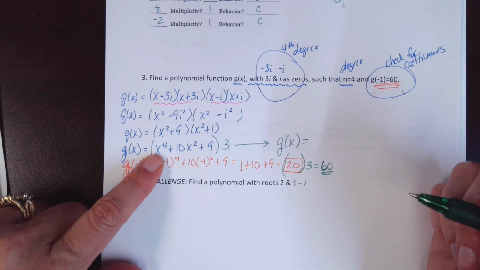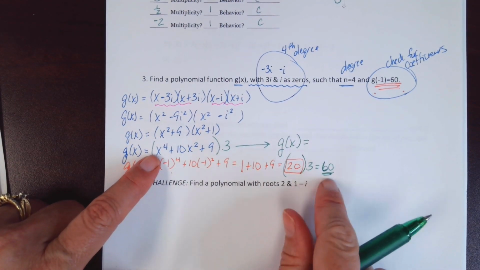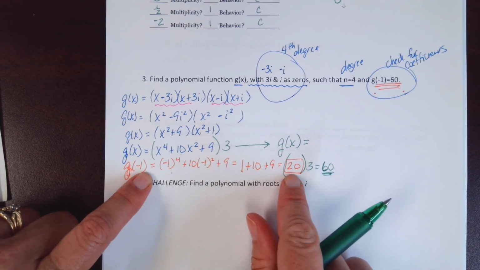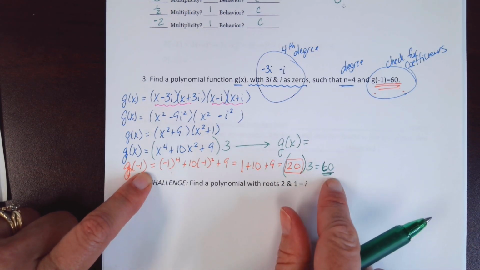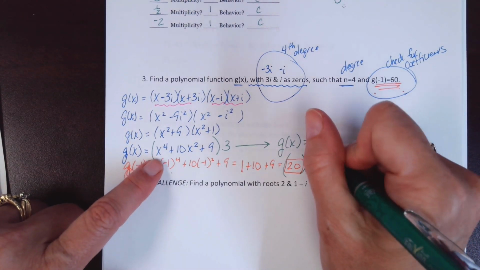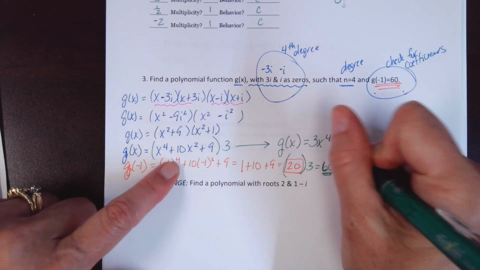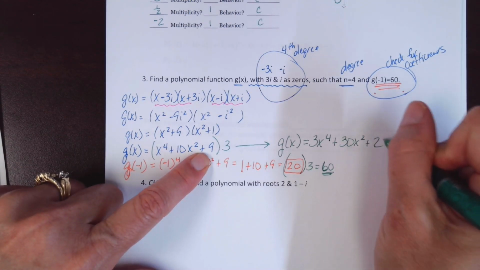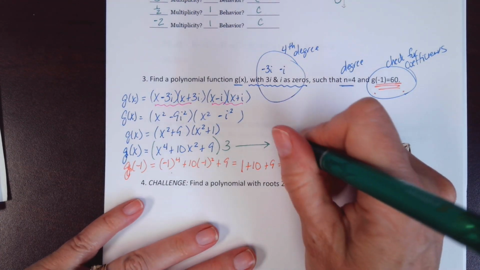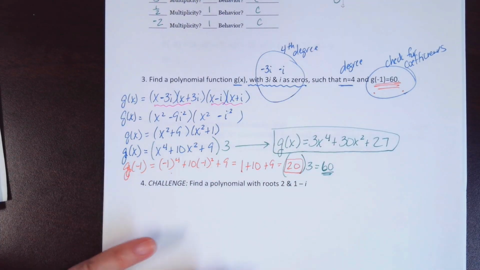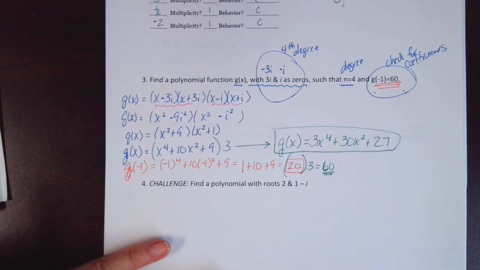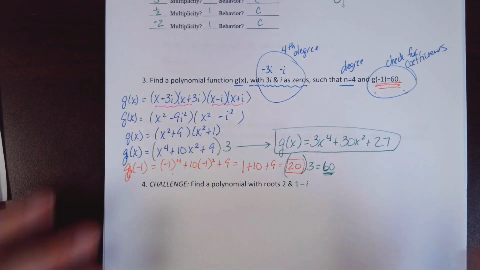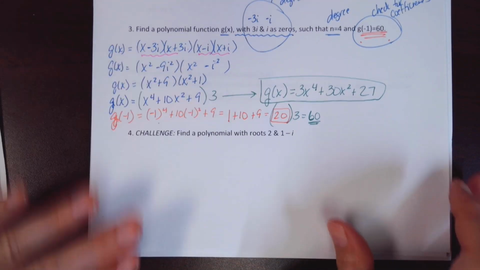So I created a function, but it didn't get me a big enough value. When I plugged in negative 1, I didn't get 60, I just got 20. But 20 times 3 is 60. So now I can go through and I can multiply each term times 3. I can check it again if I want to, just to verify that if I plug in negative 1, I will get 60. But I'm telling you, we're good. Very good. Okay, let's look at number 4.